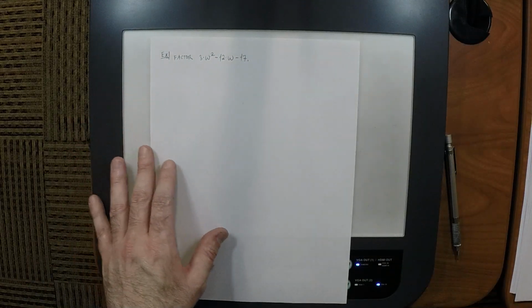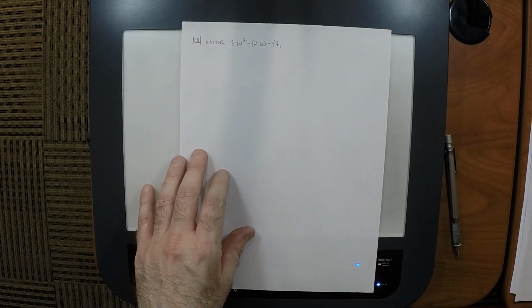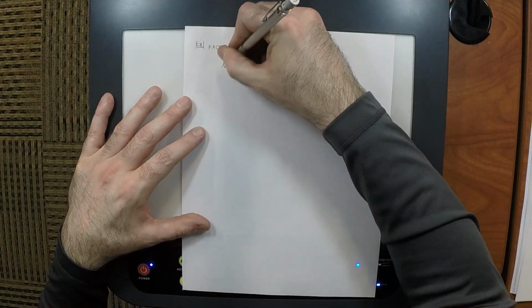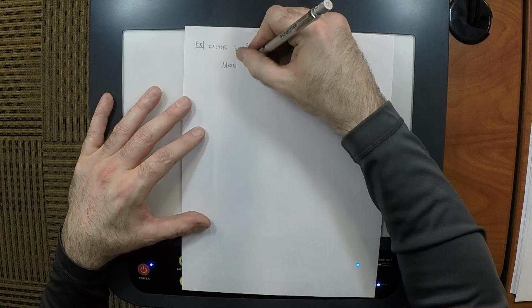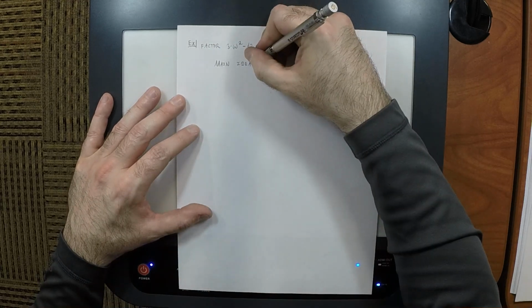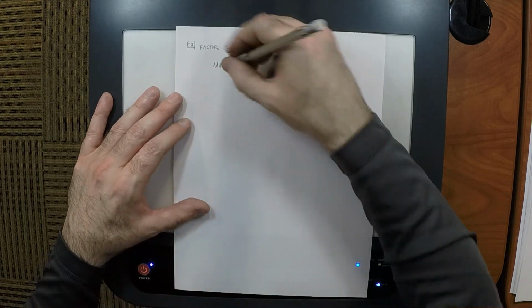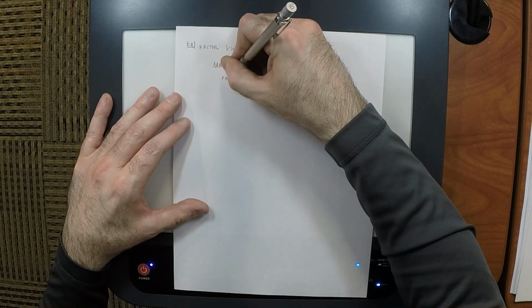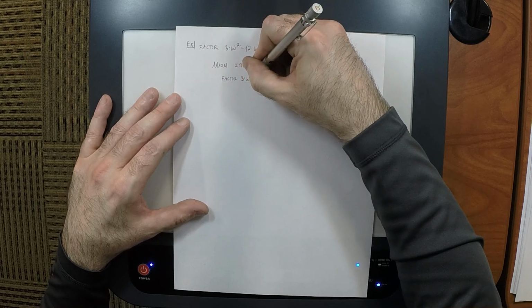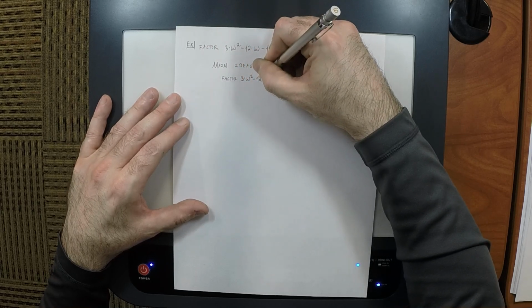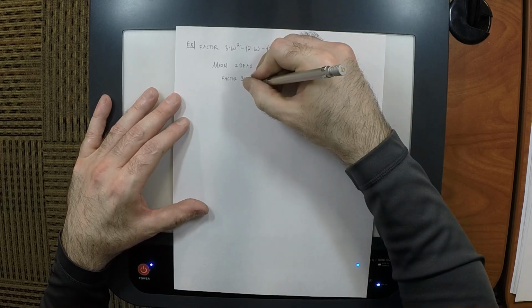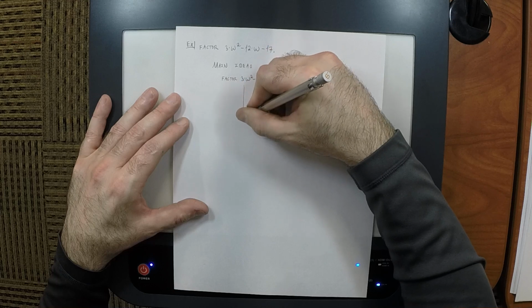All right. So here's the main idea: the request is to factor this thing. So factor 3w squared minus 12w minus 17. And you can imagine that we're going to perform some work.